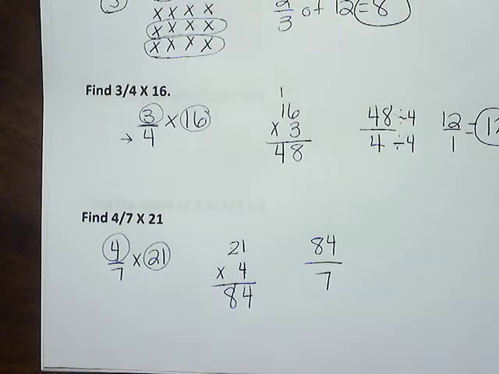84/7. So now you need to think of, is there a number that can go into both 7 and 84? I want you to think about it. Sometimes it might come quickly, sometimes it won't. It just depends on how well you know your multiplication facts. But I know that the only numbers that 7 can be divided by are 7 and 1.